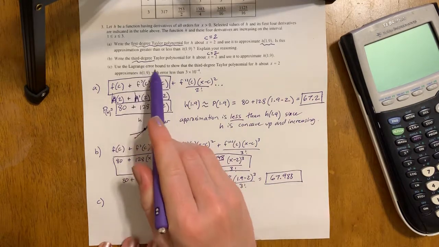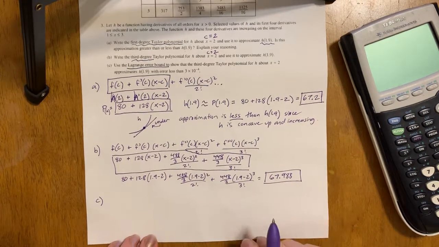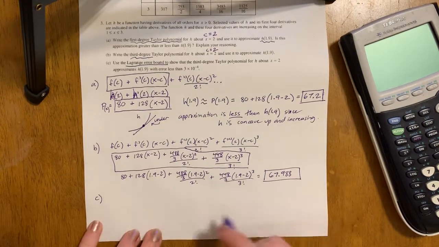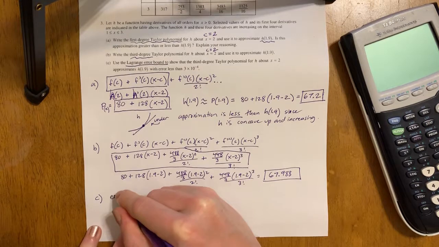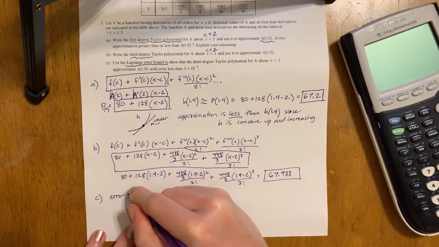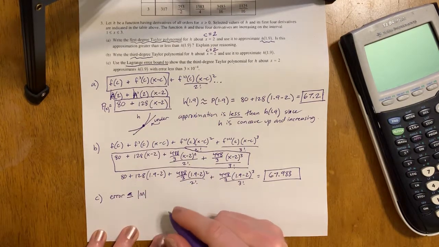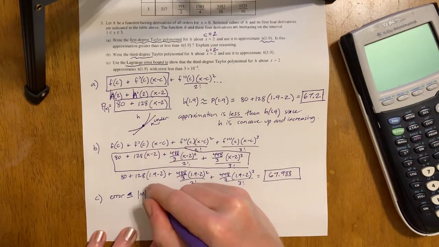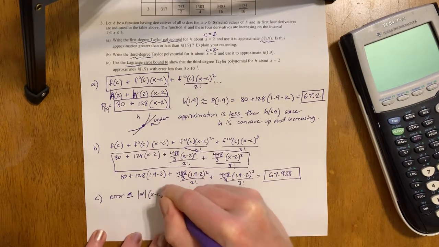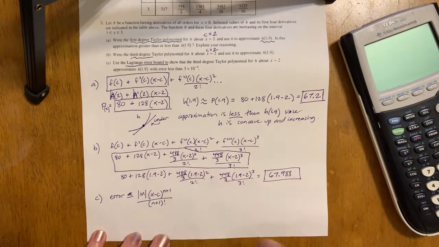And anytime it says Lagrange error bound, what I would do is write down the formula for that. So the formula is that the error in the approximation is going to be less than or equal to the absolute value of m times x minus c to the n plus 1 over n plus 1 factorial.